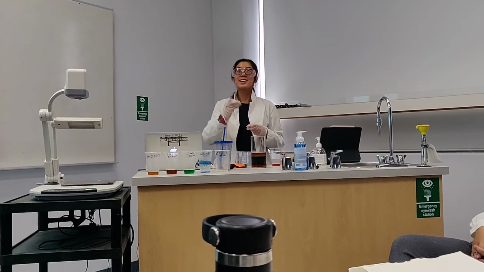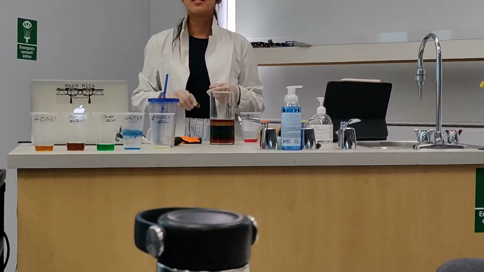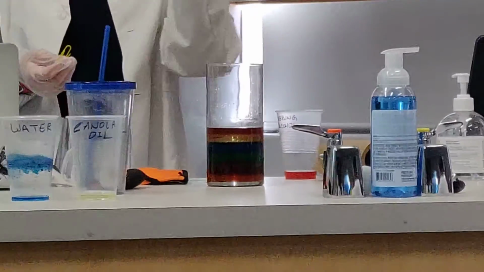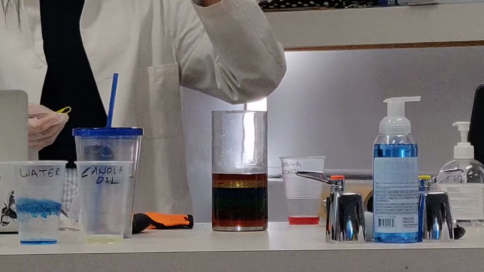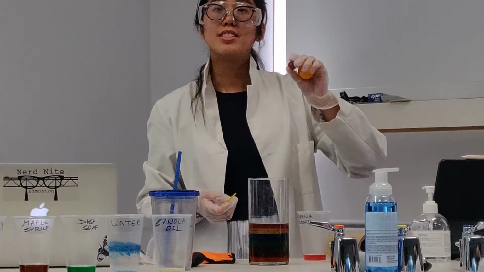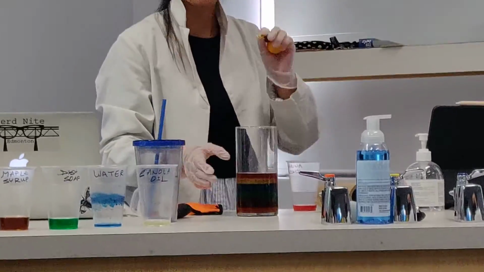Okay, perfect. Does someone want to give me some predictions? Yeah? We think the paper clip is going to end up in the dish soap layer. Okay, and what about the ping pong ball and the grape? The ping pong ball, we think, is going to end up on the top layer, floating on the water, and we're unsure about the grape. Okay, well, let's have a drum roll and let's see what happens.